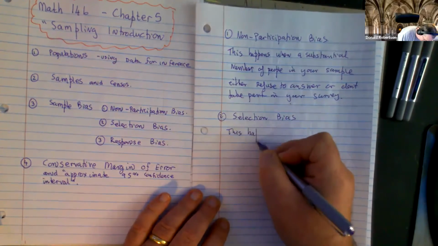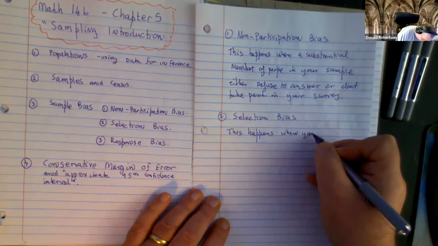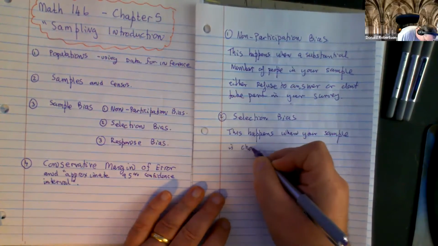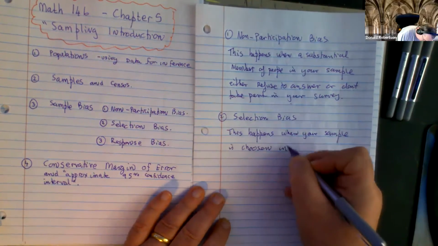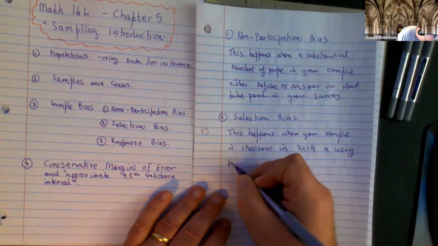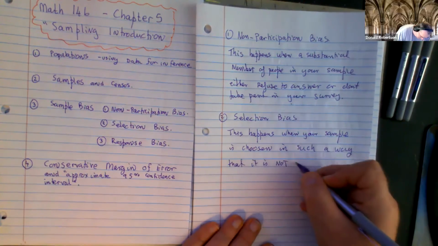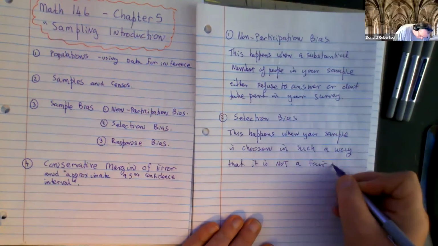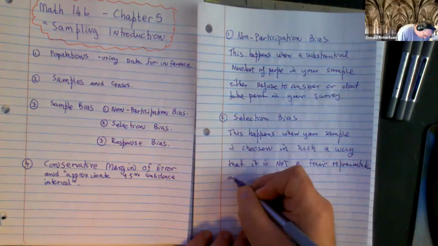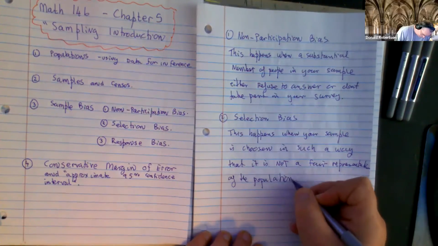This happens when your sample is chosen in such a way that it is not a fair representation of the population. We've already done quite a few of them. Let's just regurgitate a few.